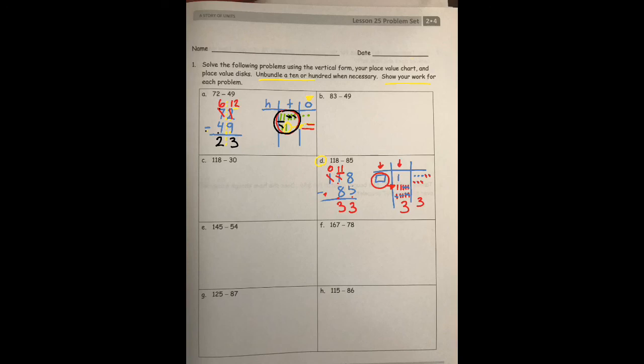If this vertical way is still tricky for you, I actually want you to start with it. I want you to start with the vertical way, even if you're not sure how to do it. And then once you're done, check your work with your place value discs. These numbers should be the same.